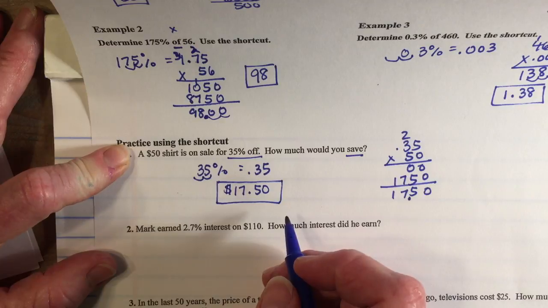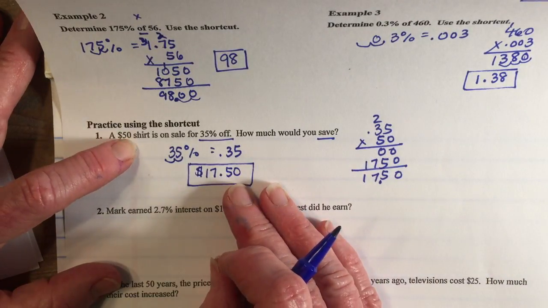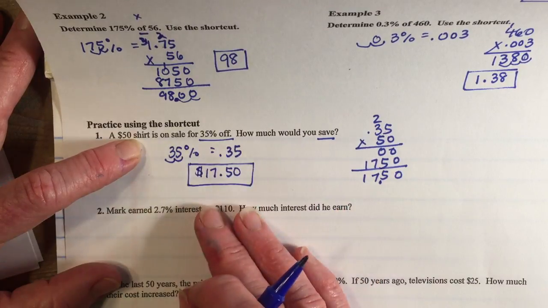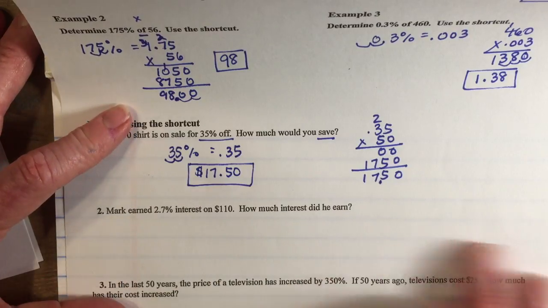If I wanted to know the cost of the shirt, okay, I would have to take it a second step further and subtract it, right? Because if it's off, then that's going to make the shirt decrease. All right, but we'll talk more about that later.